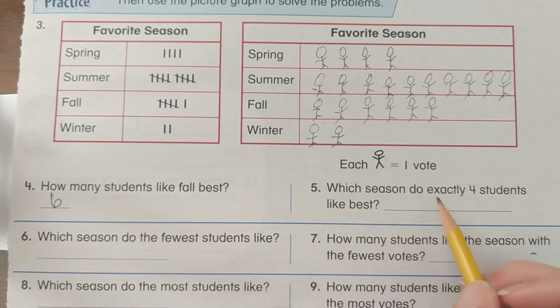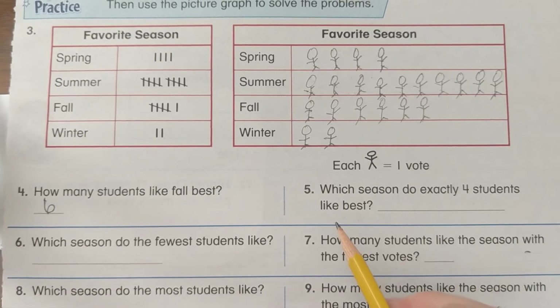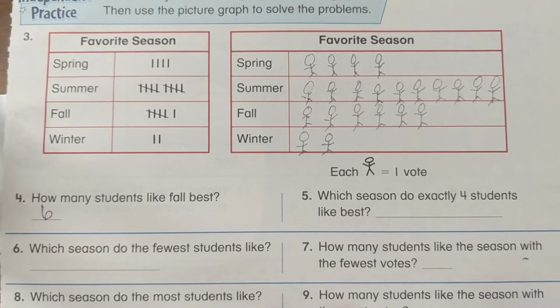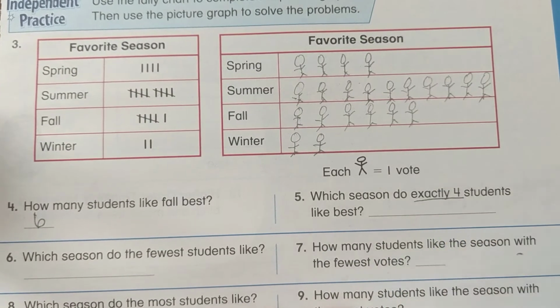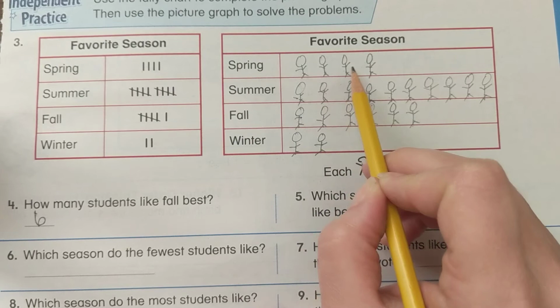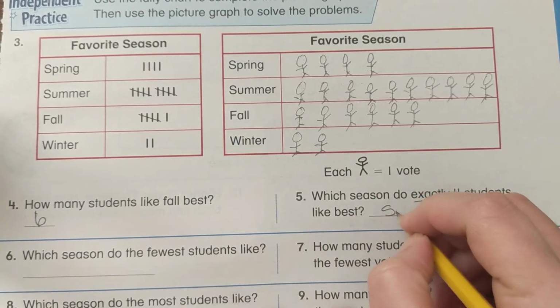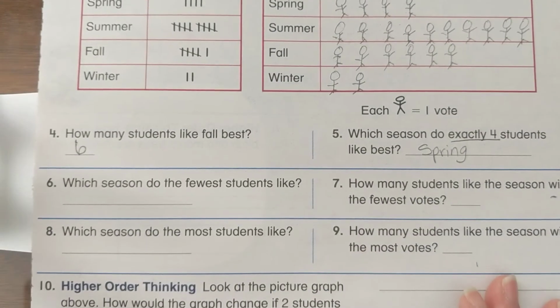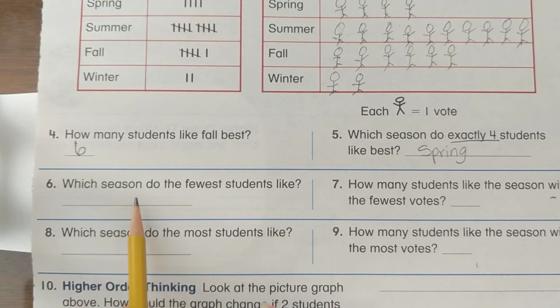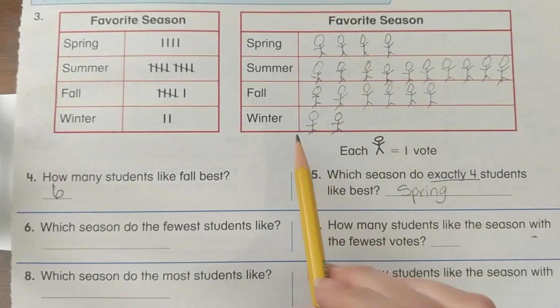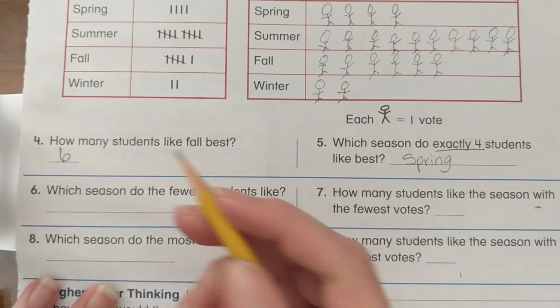Which season do exactly 4 students like best? So I'm looking for the season that has exactly 4. Looking up here, spring has exactly 4. Which season do the fewest students like? I can see here the one with the fewest would be winter.